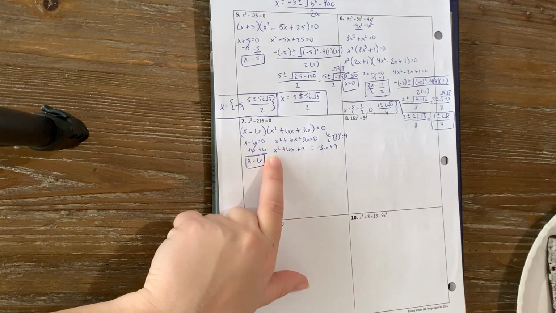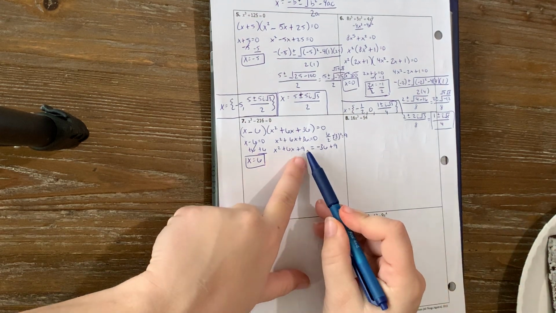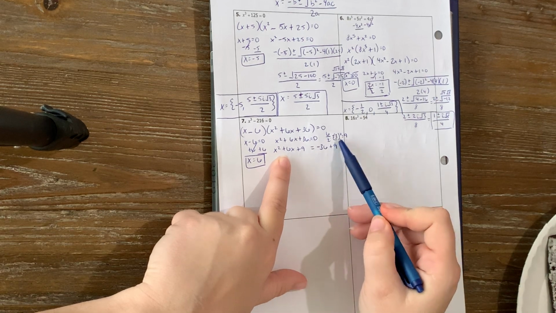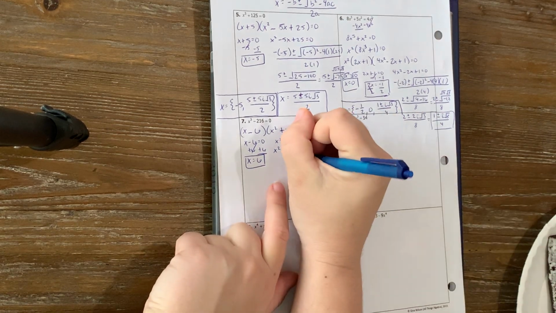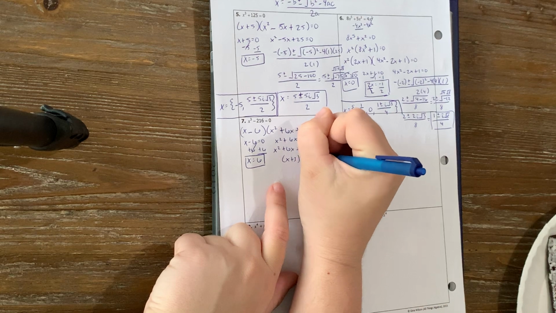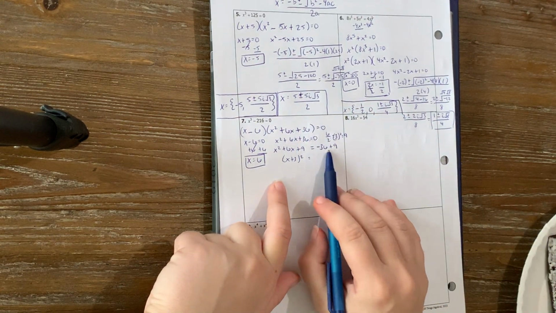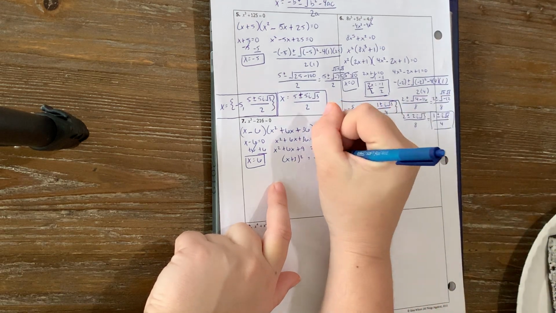Okay, now you want to factor this part. What multiplies to get 9 and adds to get 6? Remember, it's always the number that's in parentheses right here, so it's 3. So it's x plus 3 squared equals negative 36 plus 9 is negative 27.